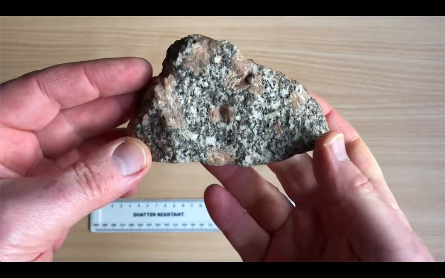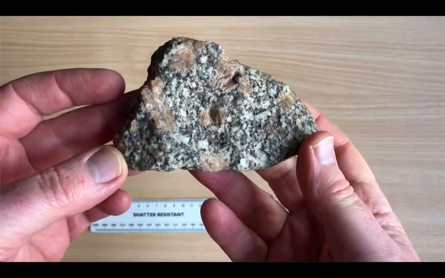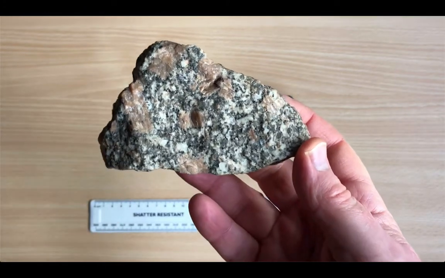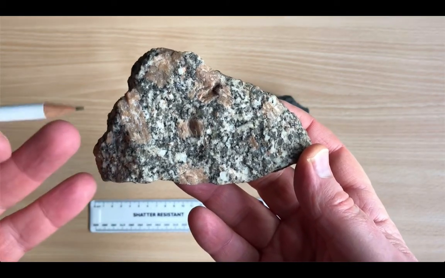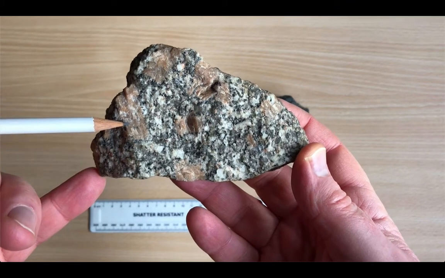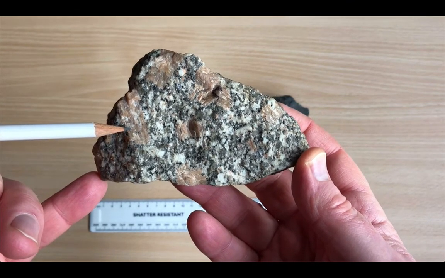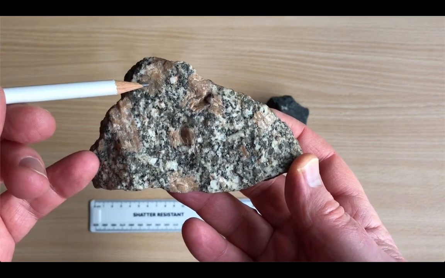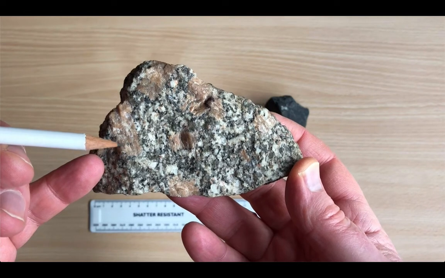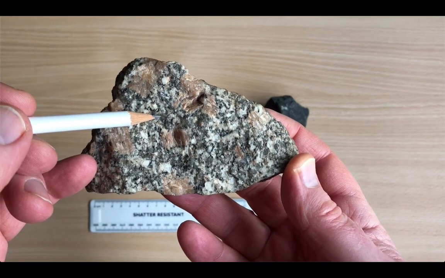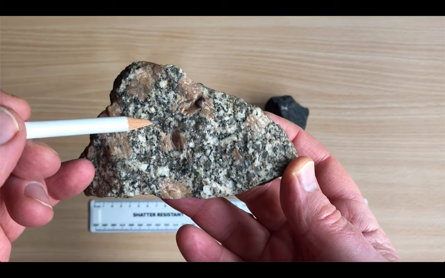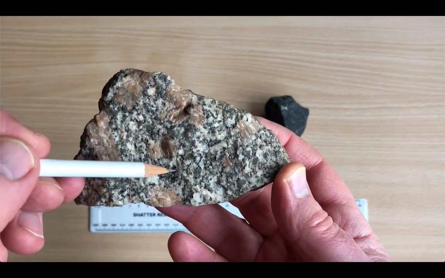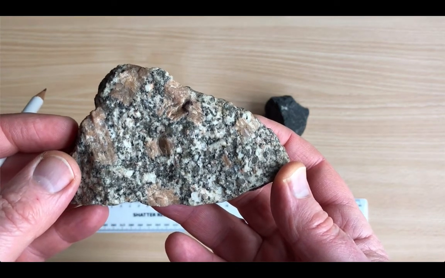So this is specimen S. We can see that there are 4 different minerals within this rock. We have these pink glassy minerals, several of these scattered through the rock. We see a fairly large quantity of this sort of grey, colourless mineral that looks like little shards of glass within the rock.